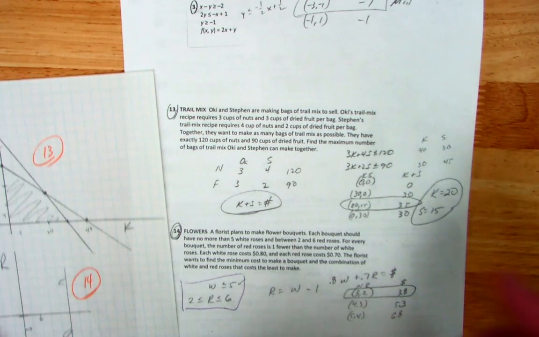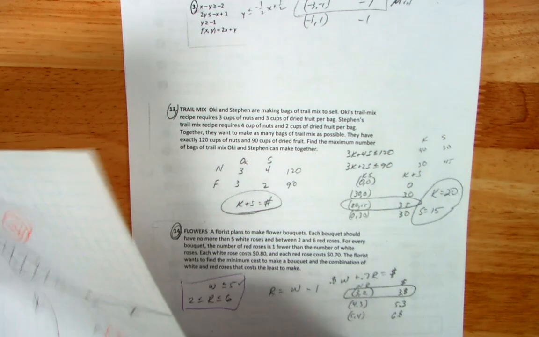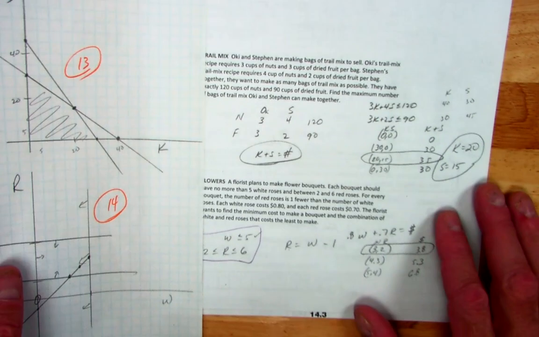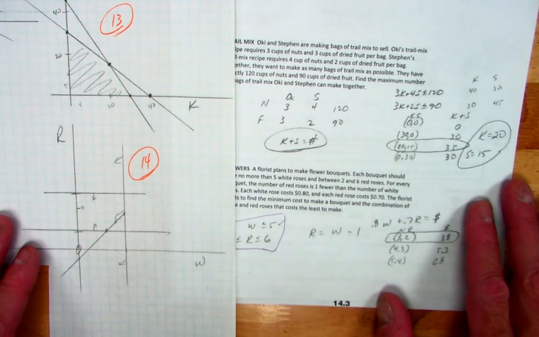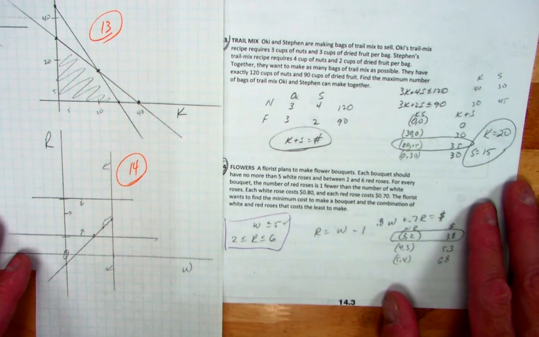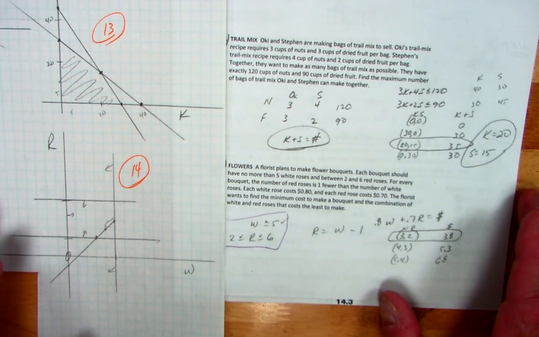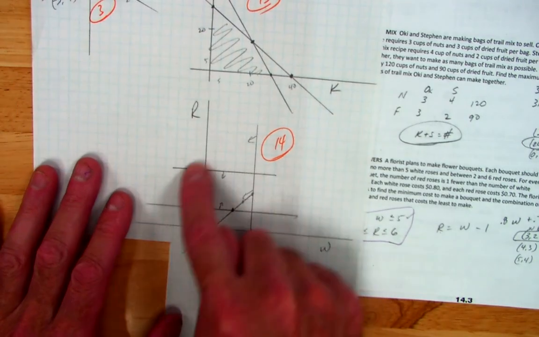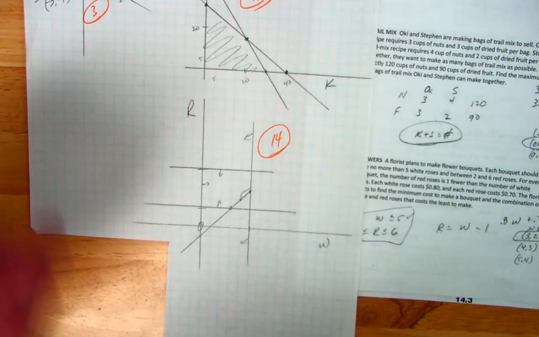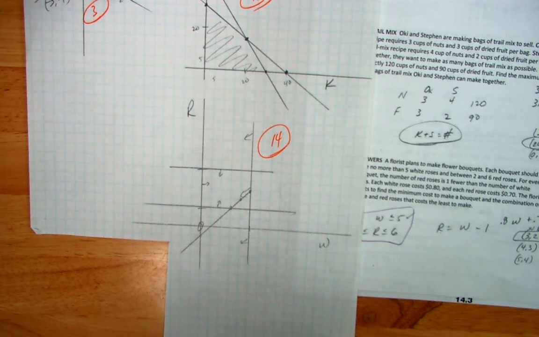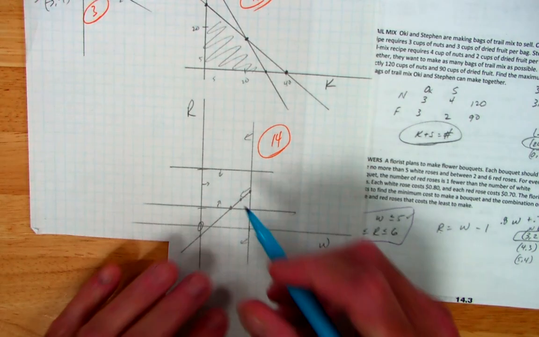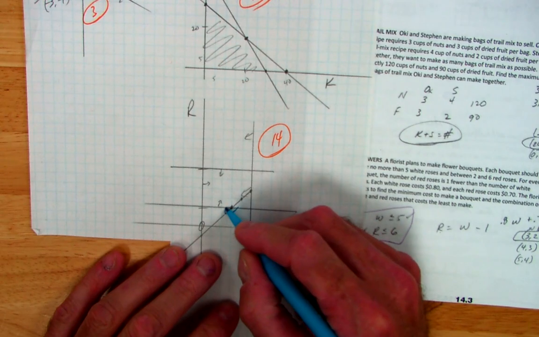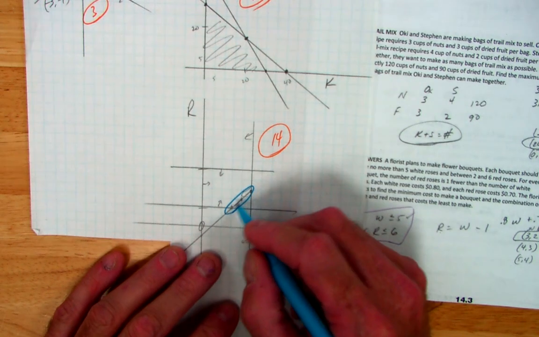Okay, 14, I'm not going to spend a lot of time on this, but 14 is a little bit of an odd problem. It's not one of my favorites, but your graph ends up looking like this, and technically, the way they wrote it, the points need to be on this line, so I considered those 3.